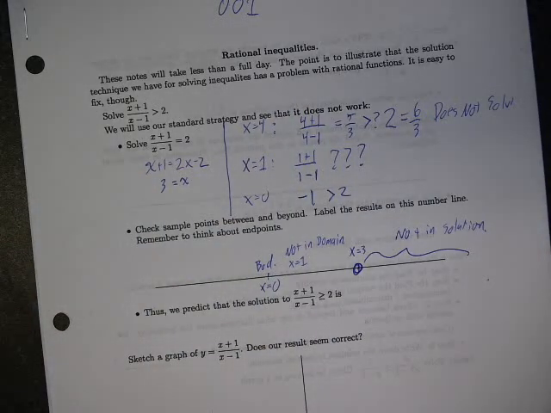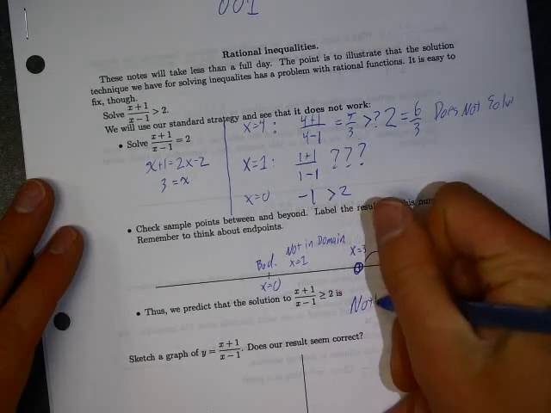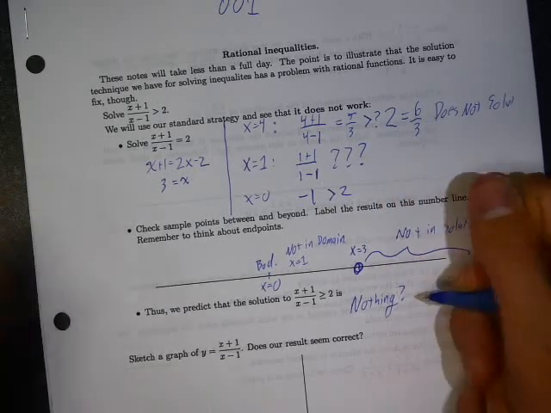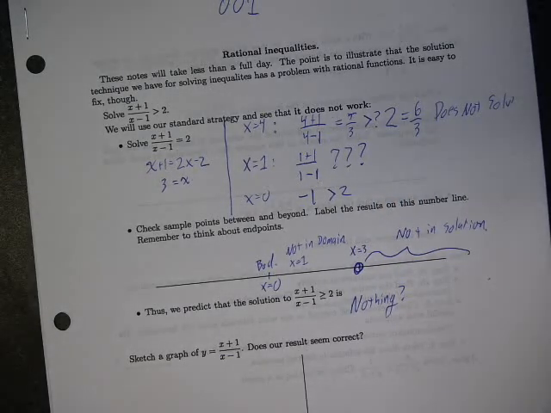So it looks like, if you believe this strategy works, that everything to the right of x equals 3 is not a solution. Everything to the left of x equals 3 is not a solution. X equals 3 is not a solution. So what do you predict that the solution to this inequality is? That's what our algorithm would predict, right? We excluded the endpoint and we excluded everything else. There's nothing left. There are no solutions.